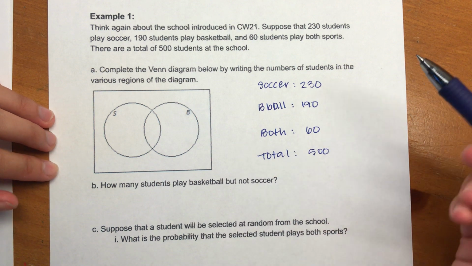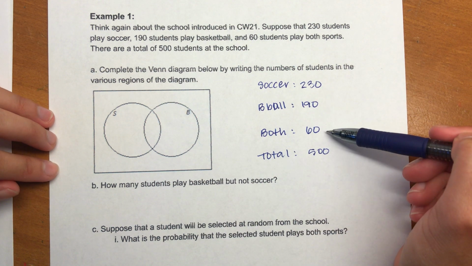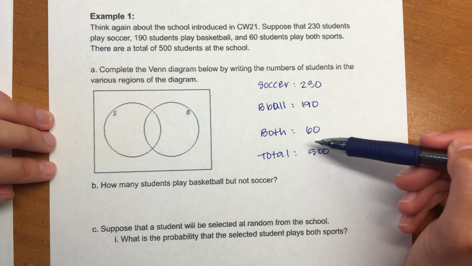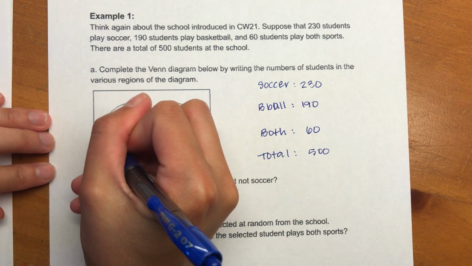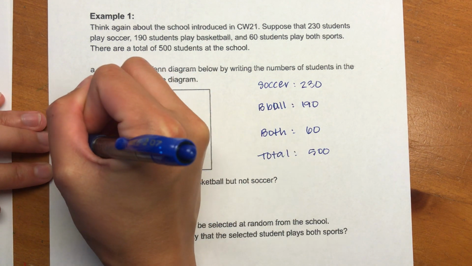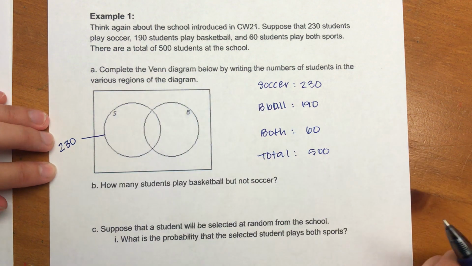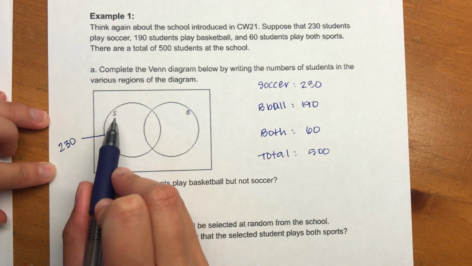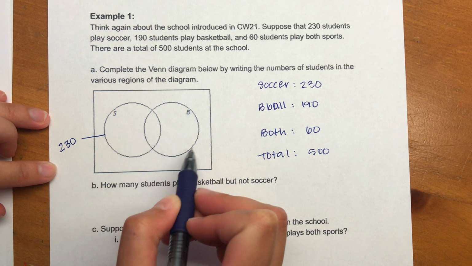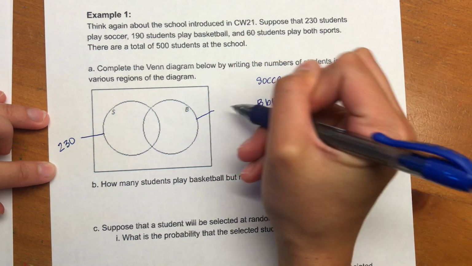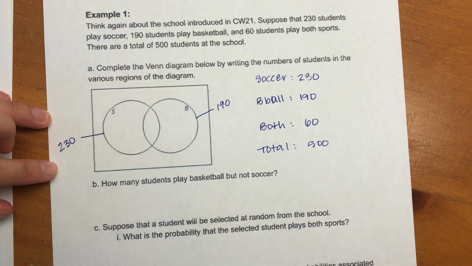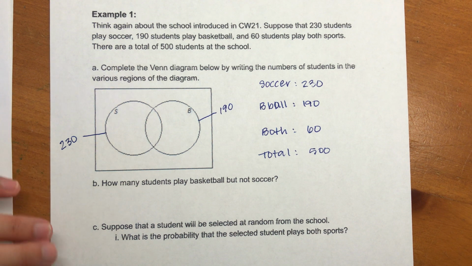Now, we have 230, 190, and 60 for soccer and basketball numbers. So we know that this circle will represent 230 students because that's how many students play soccer. And then this circle will have 190 students because that's how many students play basketball.